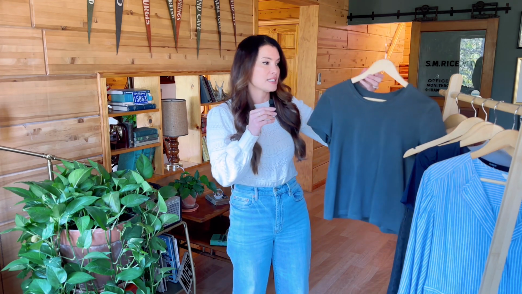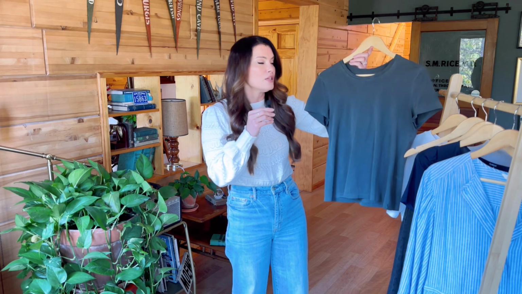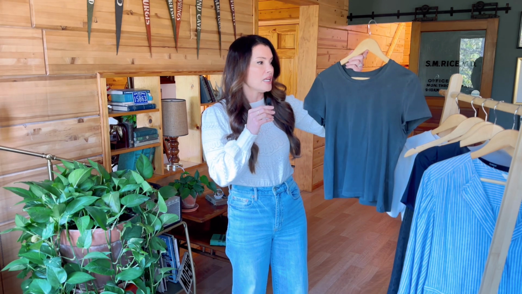Oftentimes the mistake looks something like this. Let's say I walk into a store and I decide that I want to try on a medium t-shirt, right? So I try the medium on and it's just way too big. So I think, well, I better size down to a small. But then I try the small on and it's way too small. And that's where we get frustrated. When the reality is we should have been looking for a size medium t-shirt that had a slimmer fit.